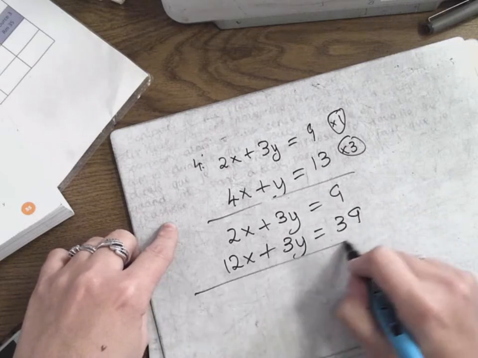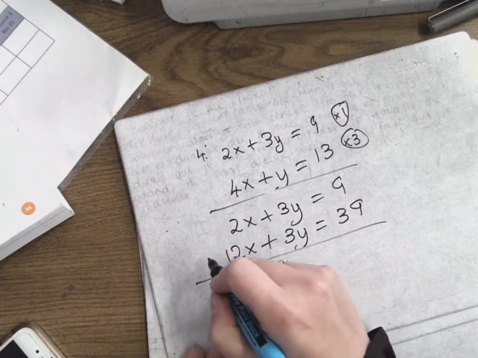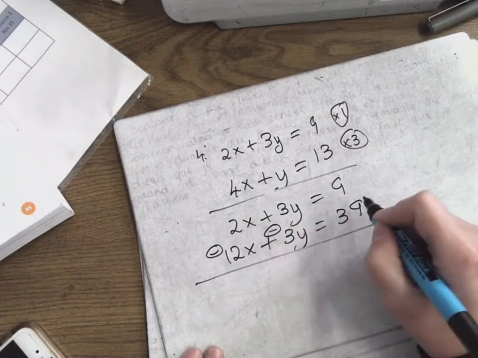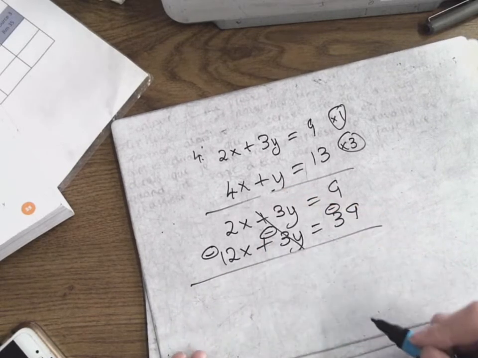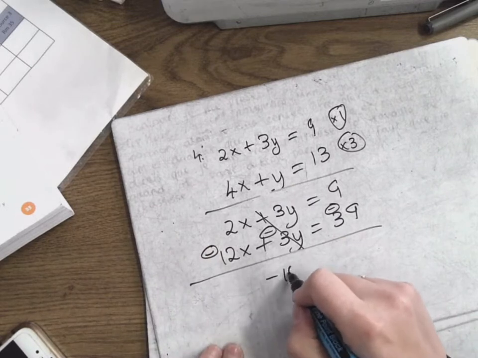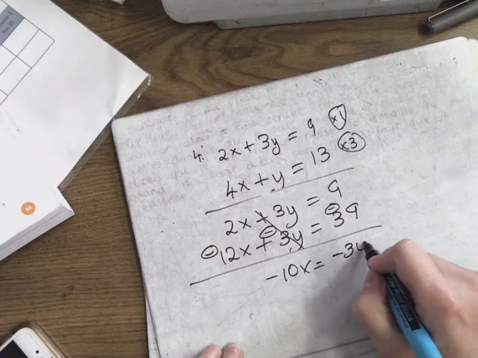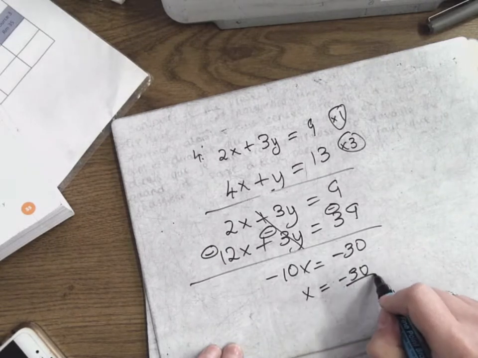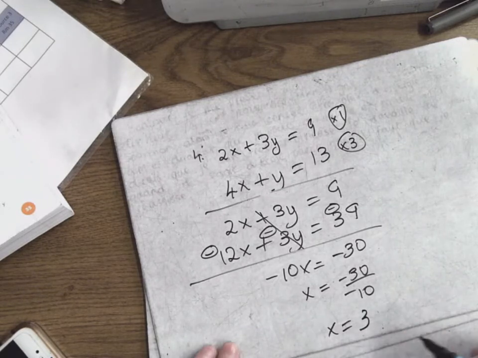Okay? Then you check is one a plus and one a minus? They're both pluses, so you need to change the signs. So I'll change the sign of the second line, that's a minus, that becomes a minus, and that becomes a minus. The y's will cancel each other out, give you 0. 2x minus 12x is minus 10x. 9 minus 39 is minus 30, and then you divide by your minus 10, so it's minus 30 divided by minus 10, so x is equal to 3.